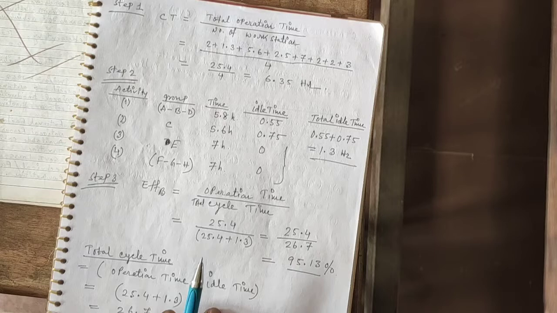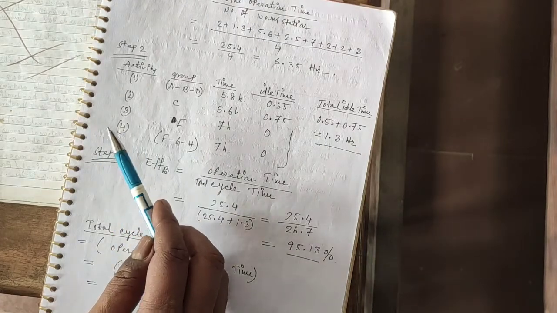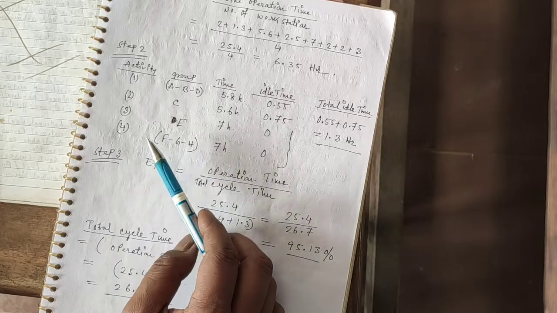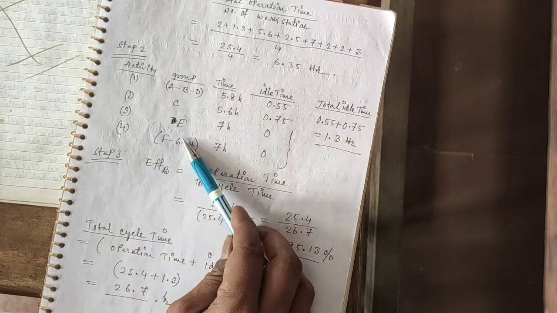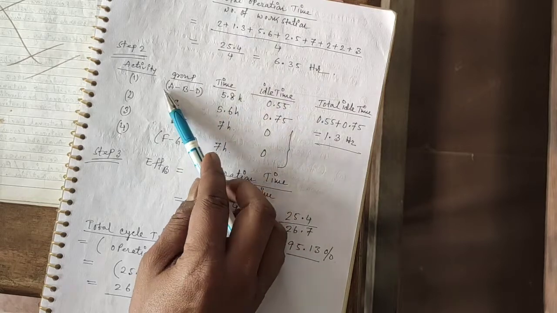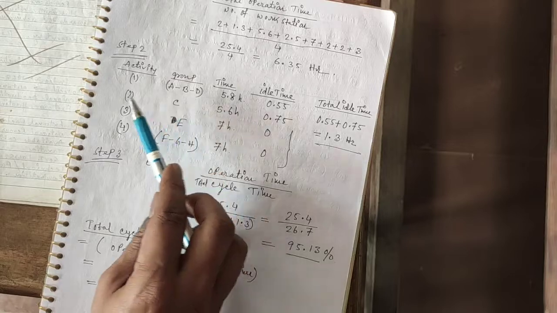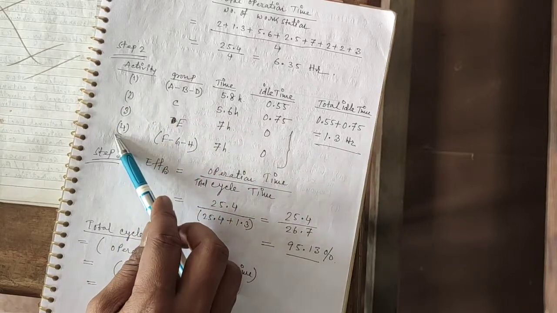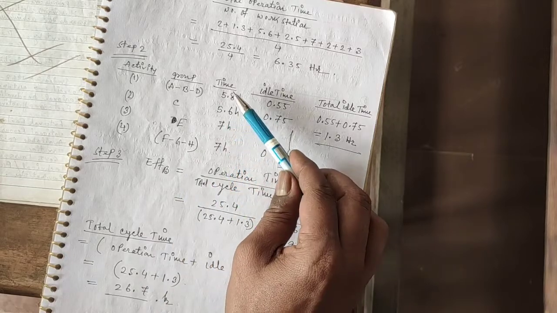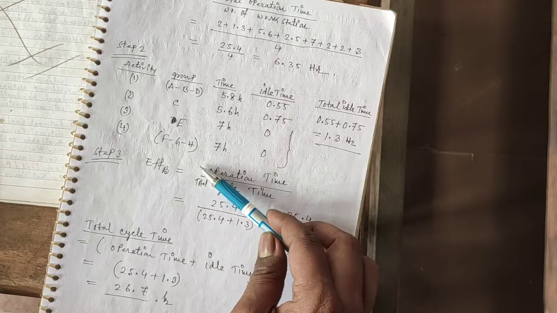Now in step 2, we group the tasks. So now activity 1, 2, 3, 4, we have grouping like this, that is ABD. This is one line job, it is in 1, then C in 2, E in 3, and FGH in 4. So we can calculate the time of all the groups: 5.8, 5.6, 7 hours and 7 hours.